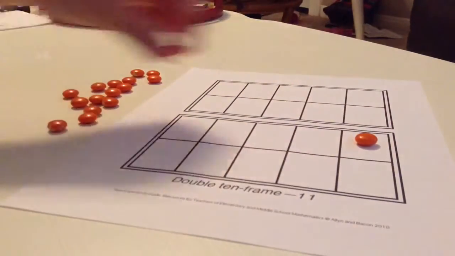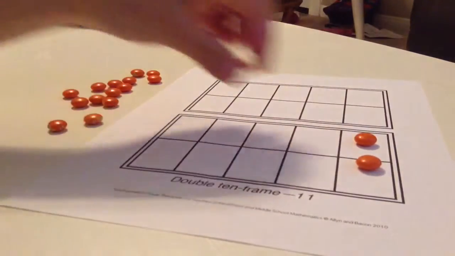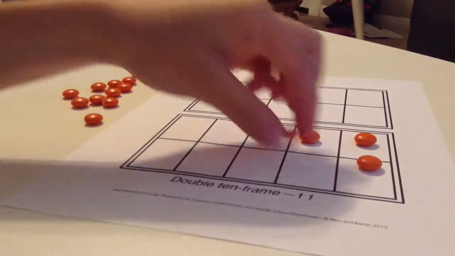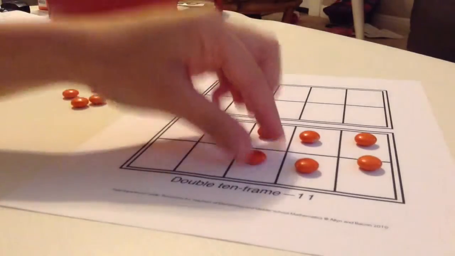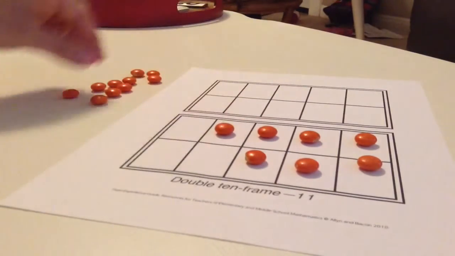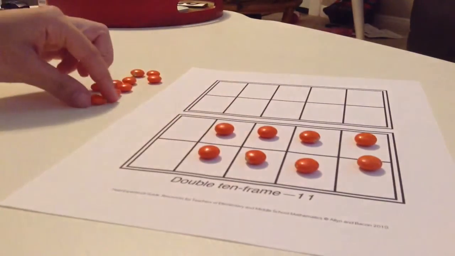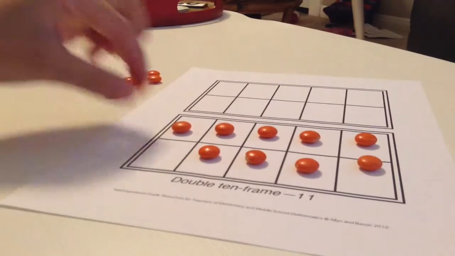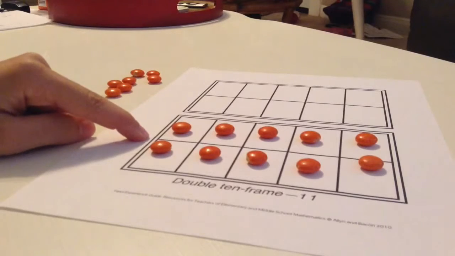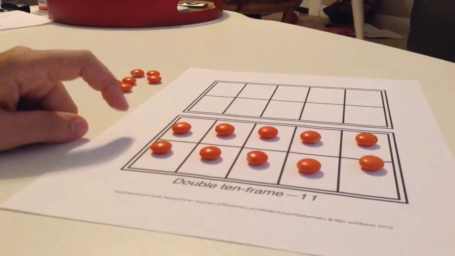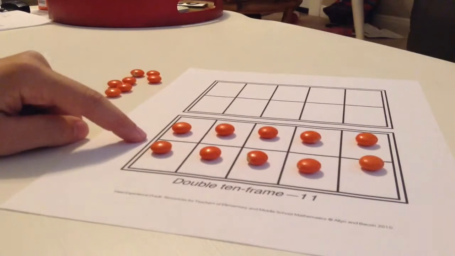1, 2, 3, 4, 5, 6, 7, 8, 9, 10. Okay, so we have a full 10 frame filled, which means what? We have 10.